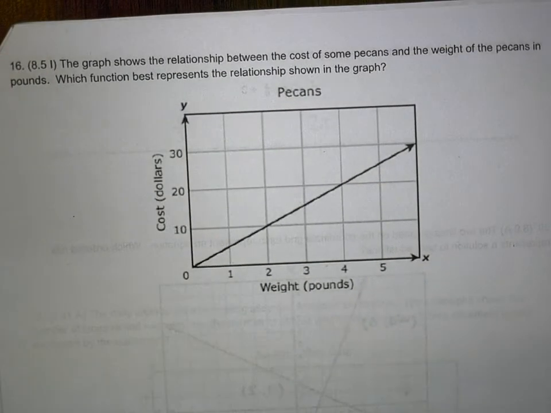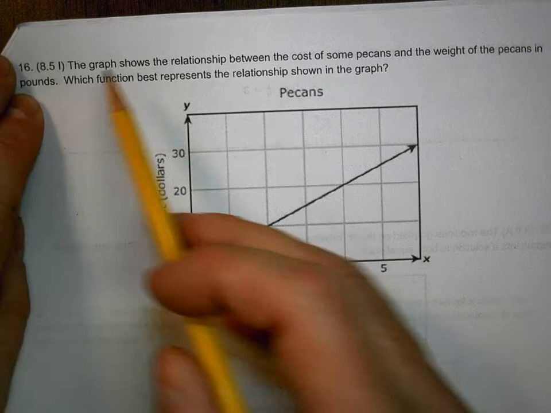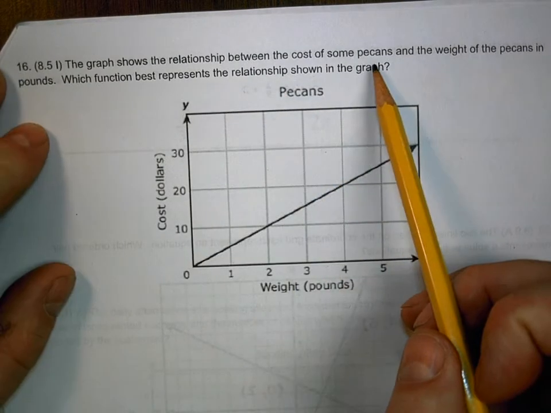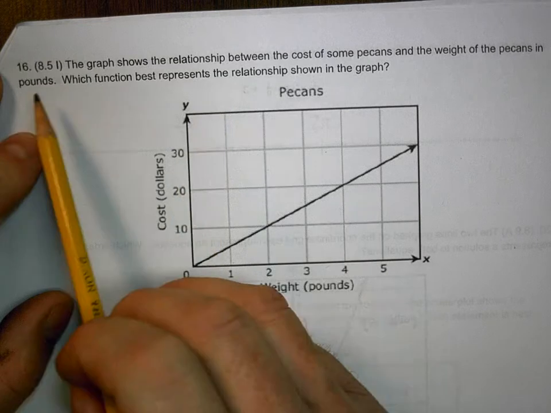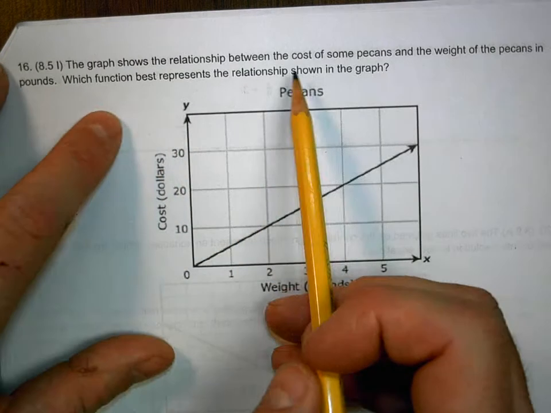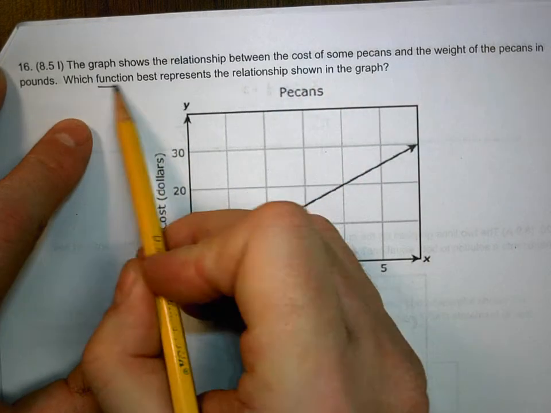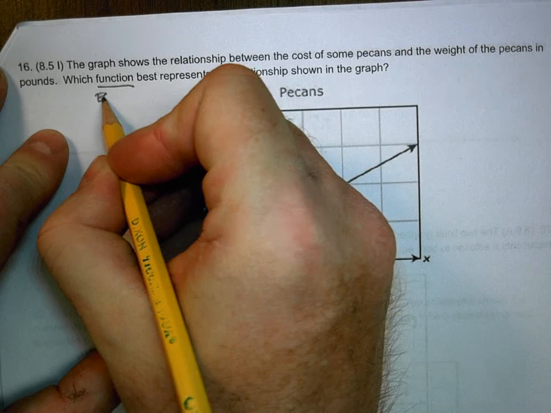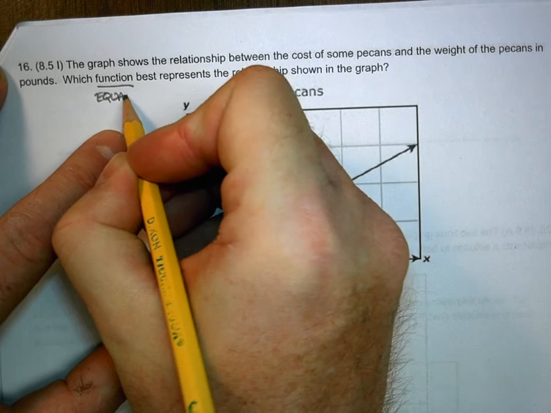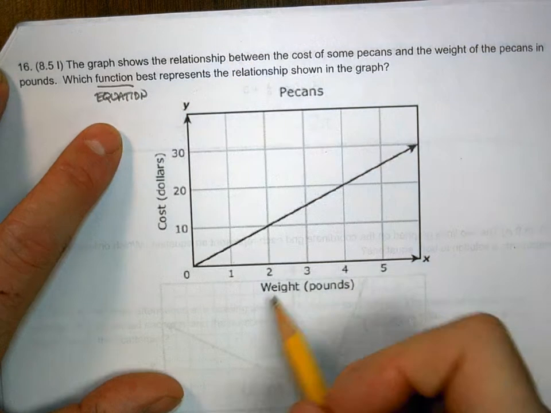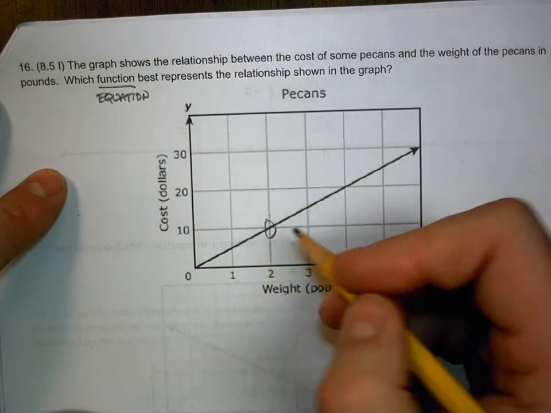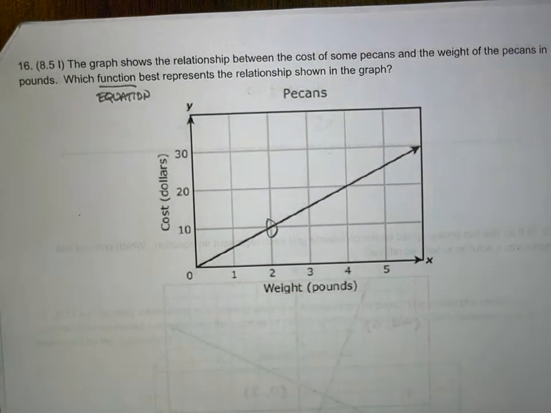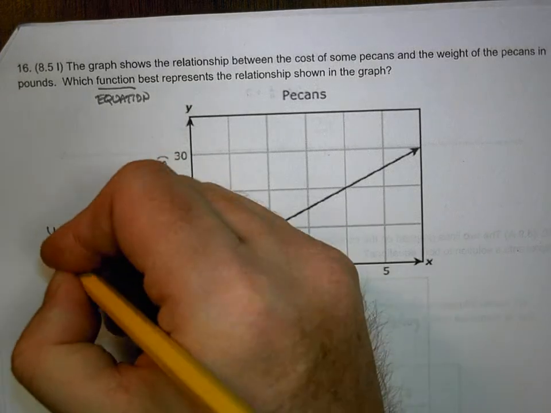Merry Christmas. Number 16. The graph shows the relationship between the cost of some pecans and the weight of the pecans in pounds. Which function best represents the relationship shown in the graph? Function here is used in place of the word equation. So you just have to write the equation of a line. Find a vertex or a lattice point and do y equals kx. Find k.